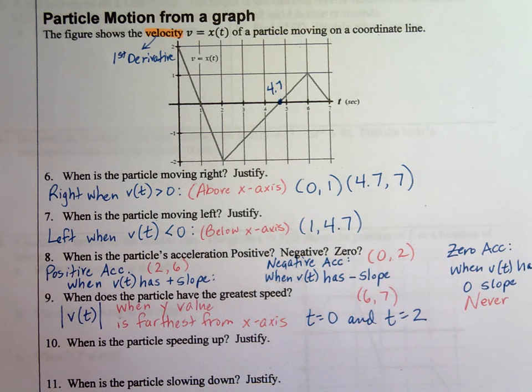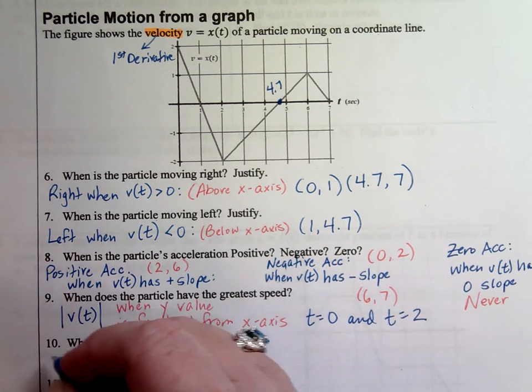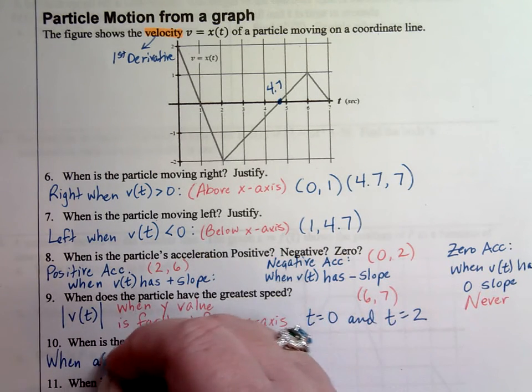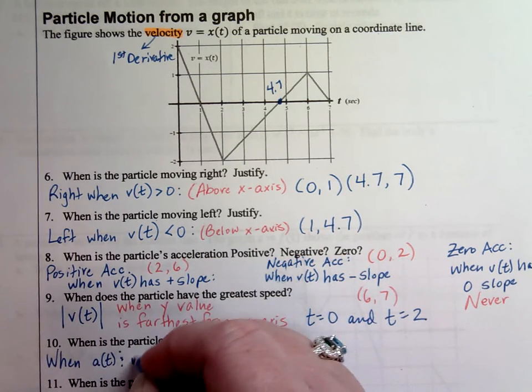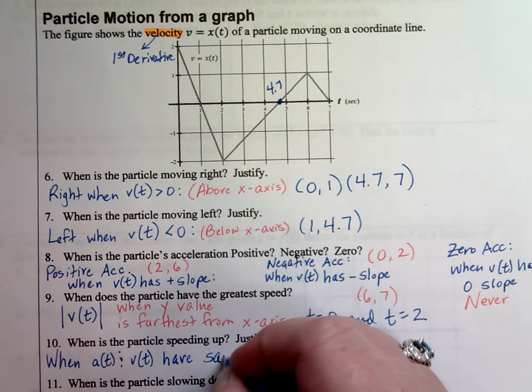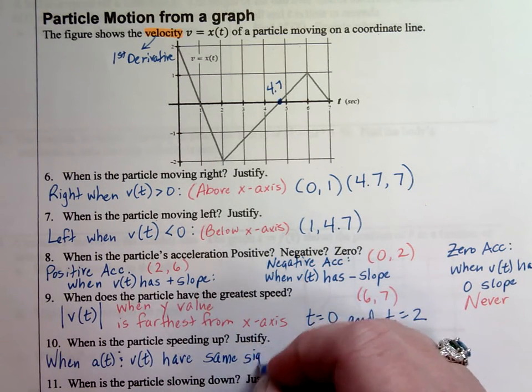When is it speeding up and when is it slowing down? Well, that goes with comparing your acceleration and your velocity. So speeding up is when a of t and v of t have same signs. There's your justification.